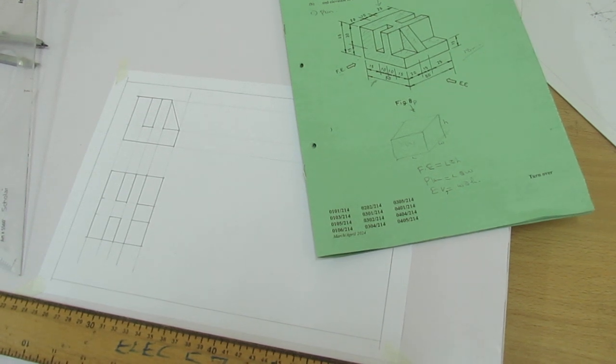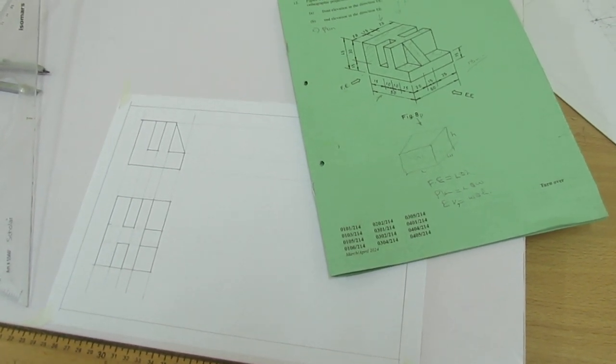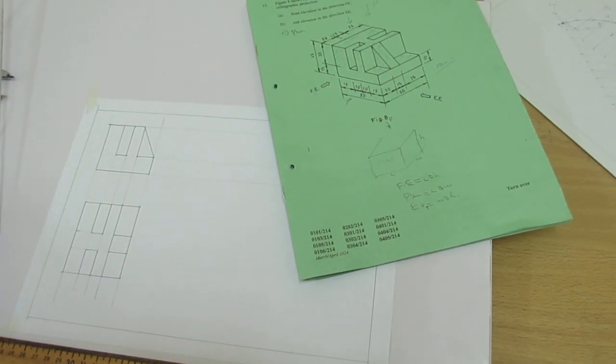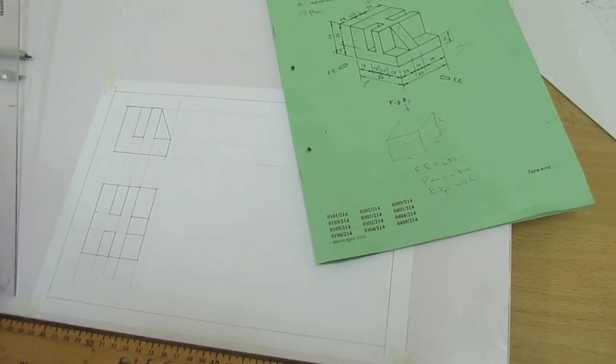But if you are not okay, you can put it in the comment section and we will do more questions on this. So lastly now, we want to construct the end elevation and close our chapter at that point.